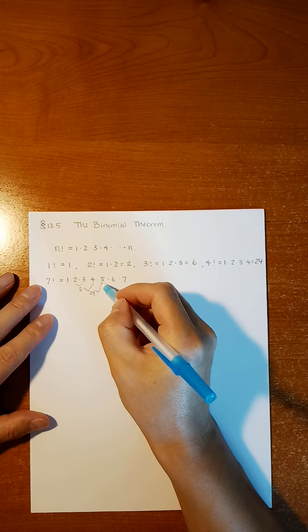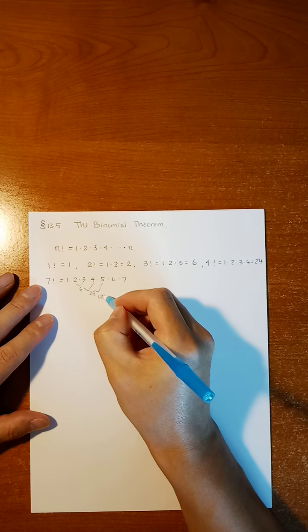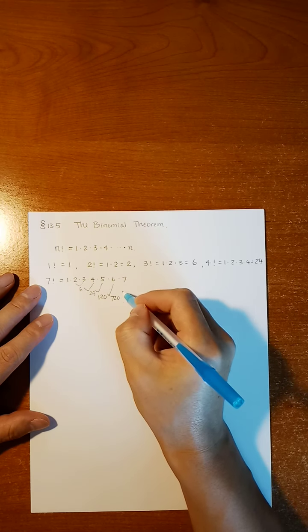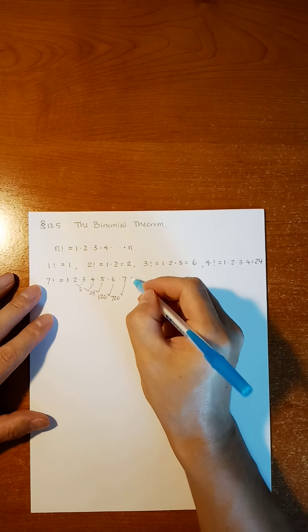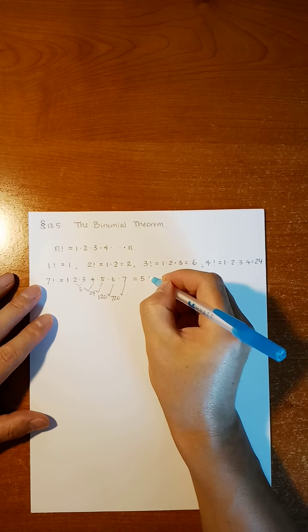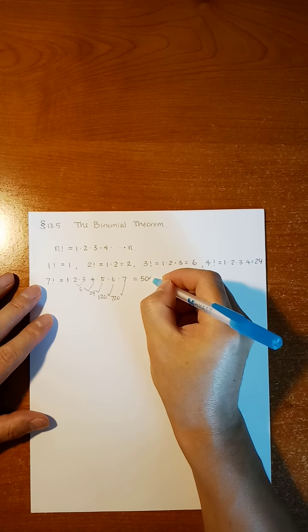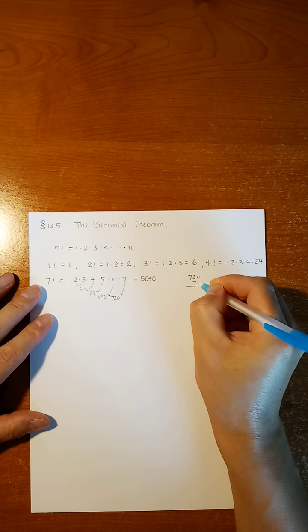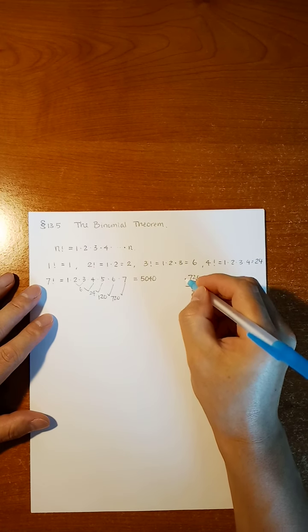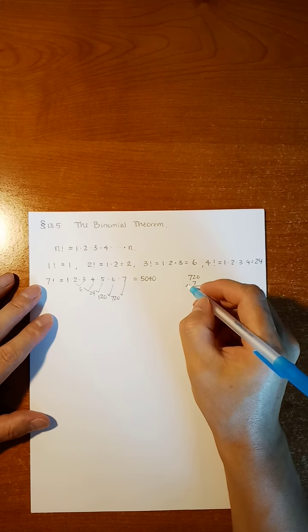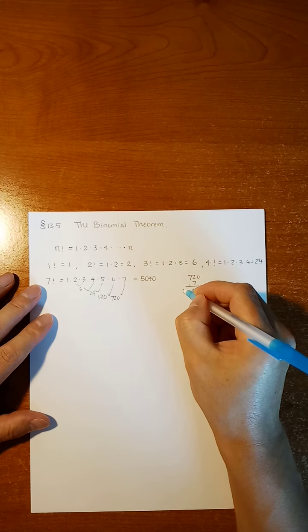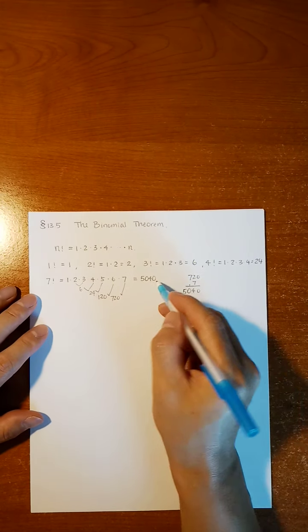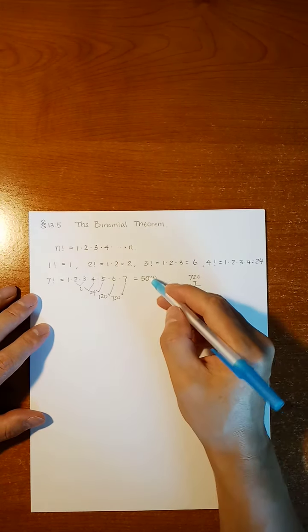And 24 times 5, 120. 120 times 6, 720. 720 times 7 is 5,040. See, 700 times 7 is 4,900, 49 plus 1, 50. So 7 factorial is going to be 5,040.